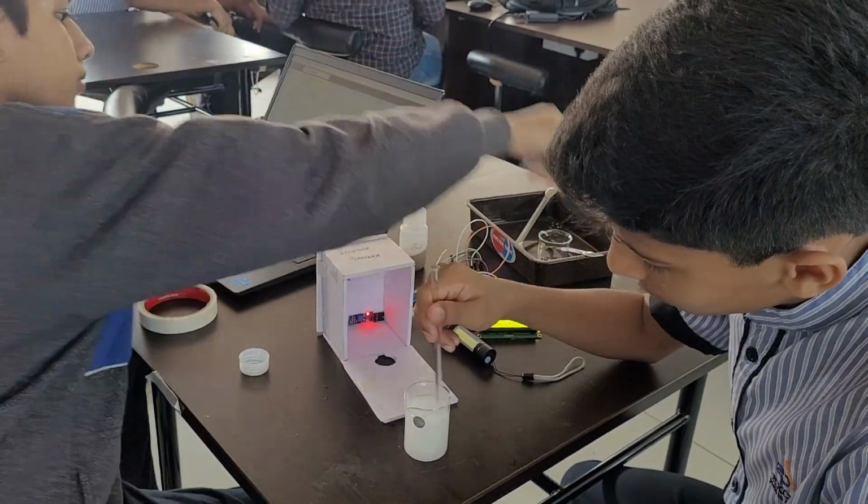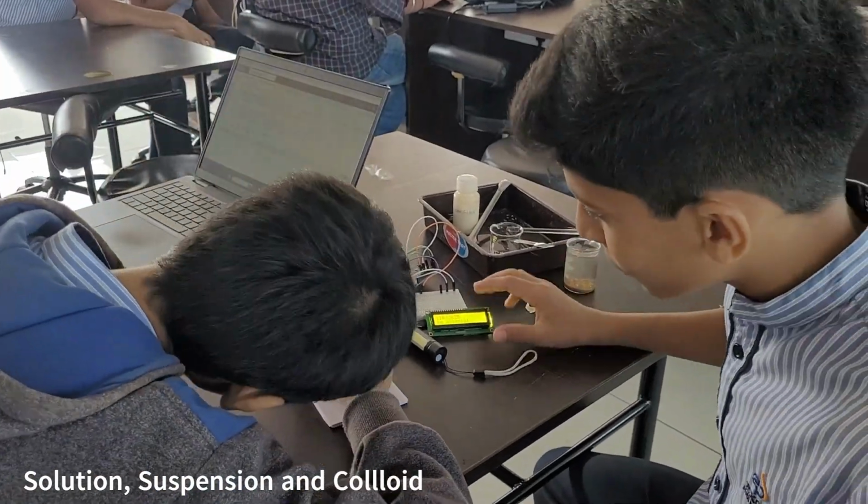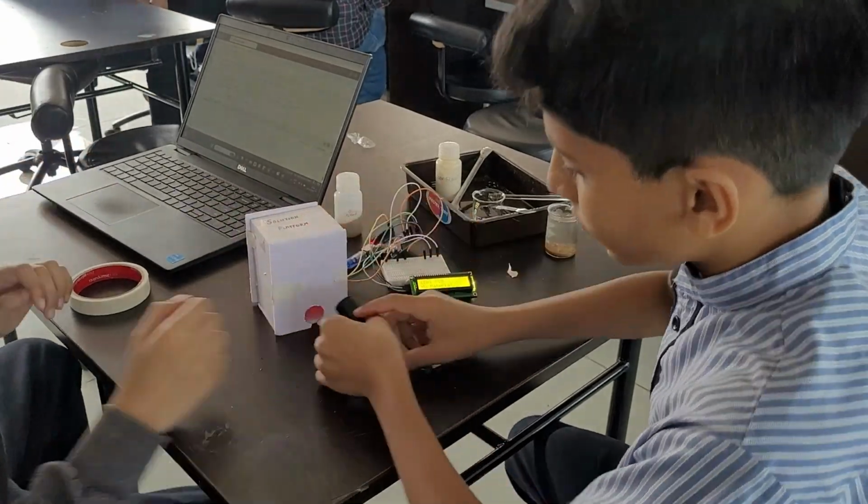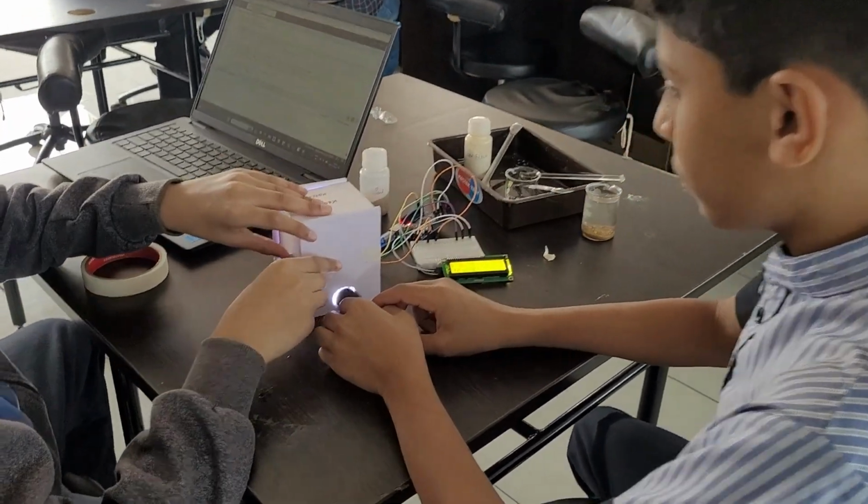Concentration of colored solutions. In this experiment, students explore Beer-Lambert's law. By using a color sensor, students measure the RGB values of copper sulfate solutions at different concentrations.